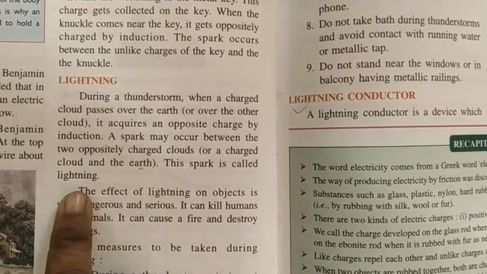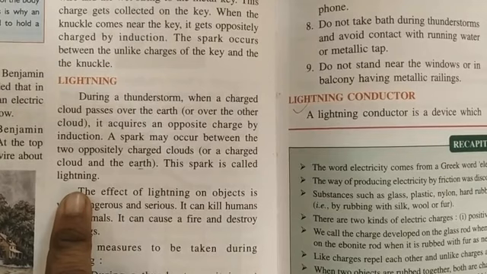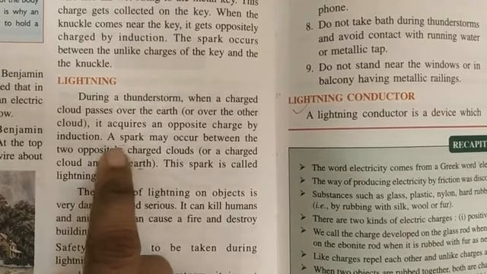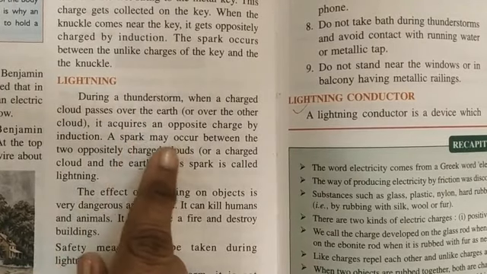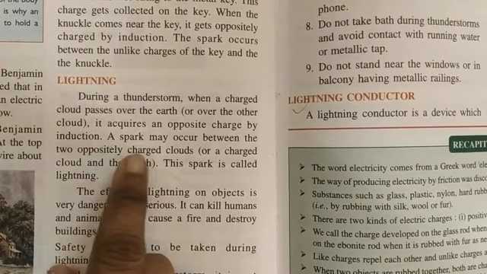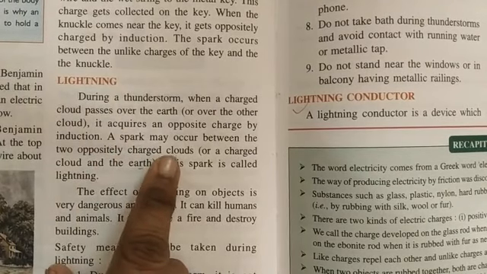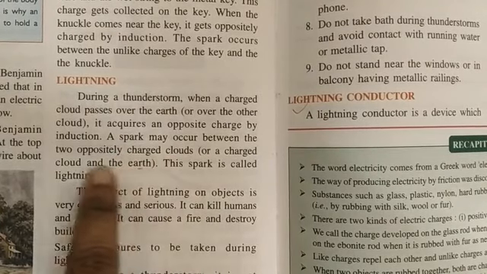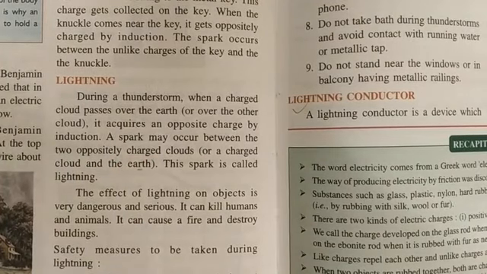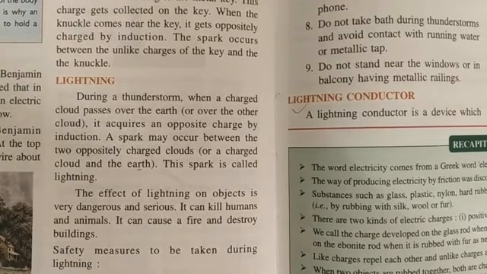So if someone asks what you mean by lightning, you can say that it is a spark which may occur between two oppositely charged bodies, one being the earth and another the cloud. Such a spark is said to be lightning.